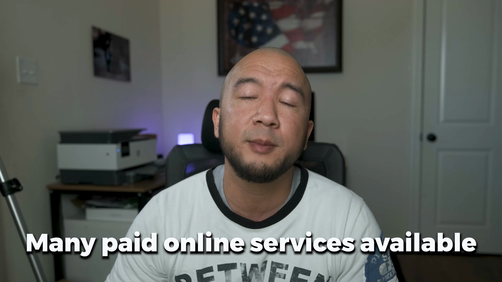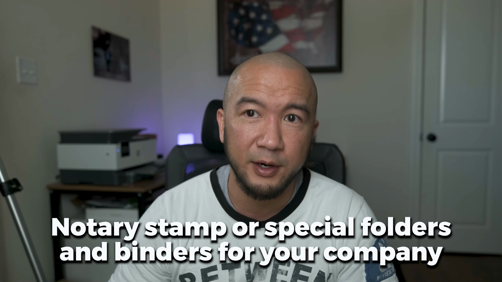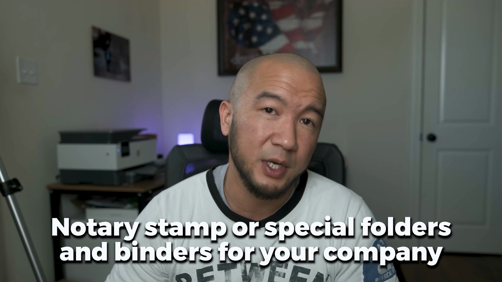There are also several different companies online that you can use as a paid service for forming your company. These companies usually offer some type of customization to what you specifically need for your company, or if you just want to add some fancy extras like a notary stamp or special folders and binders for your company as well.